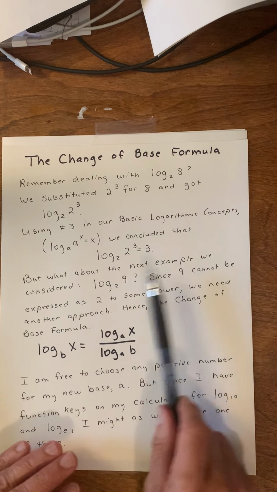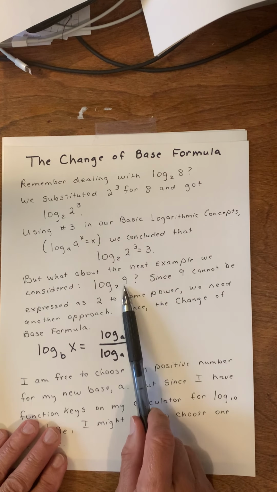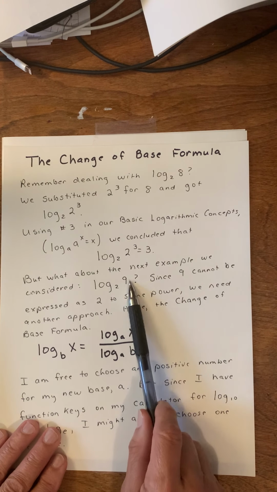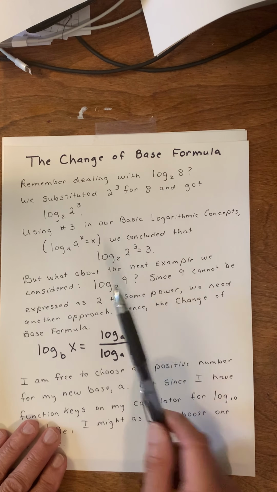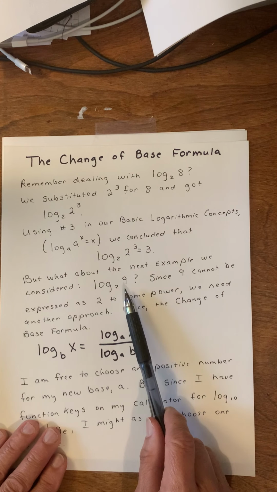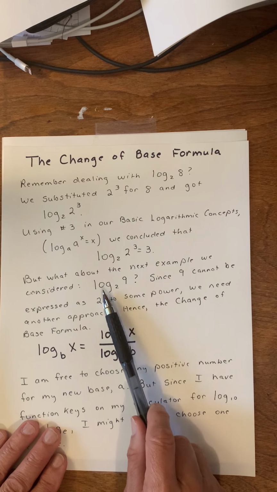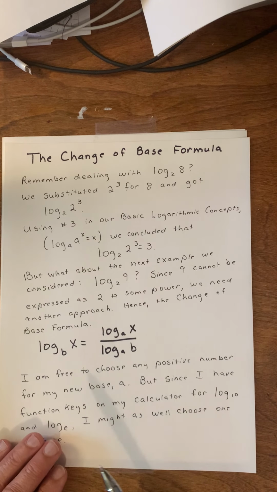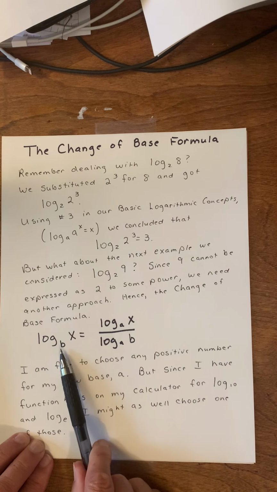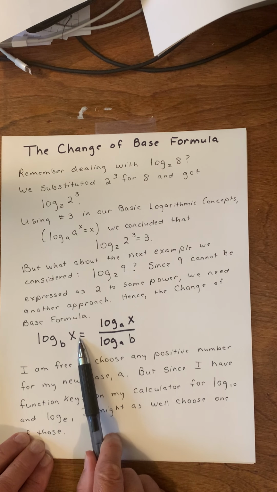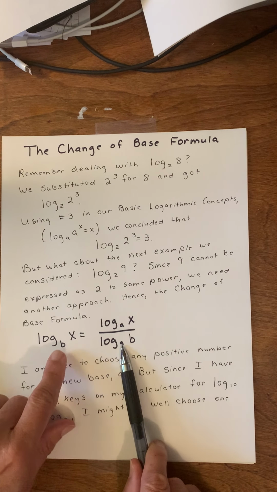But what if I had, and this was the question we asked, instead of log base 2 of 8, what if I had log base 2 of 9? Now note, there is no 2 to any power that I can substitute for 9. 9 is 3 to the 3rd, so that doesn't help me at all. So I'm at an impasse. I need something to change my base so that I can evaluate what log base 2 of 9 is. And here is the change of base formula, and boy is this handy. Log base b of x equals log base a of x over log base a of b.